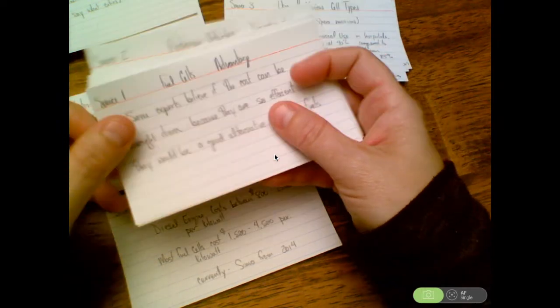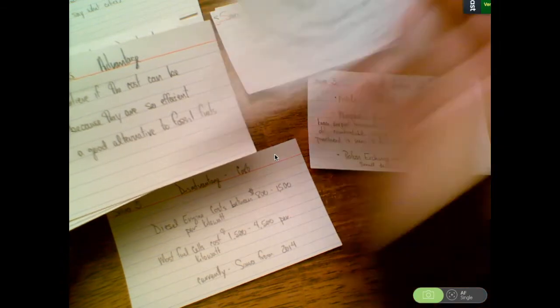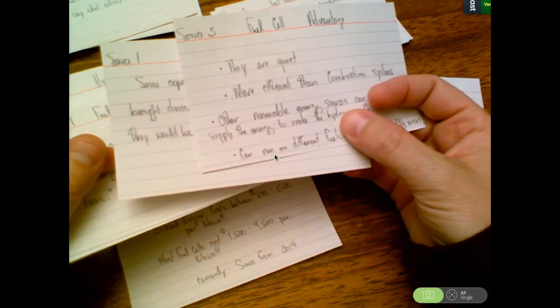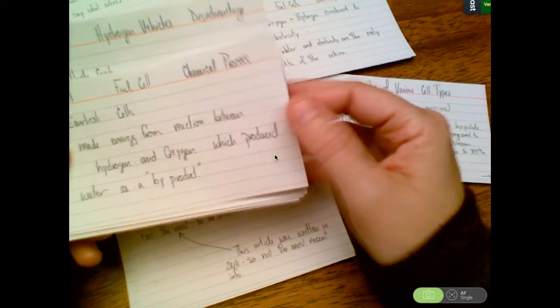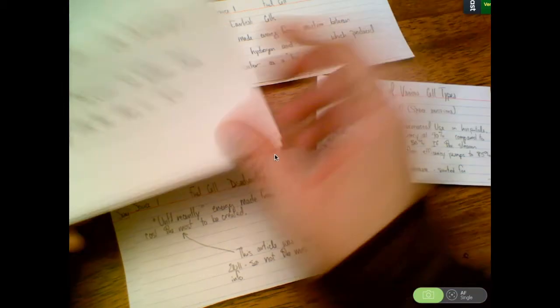Fuel cells advantage. Okay, so I'm going to go back and look at this pile right here. Okay, I've got another fuel cell advantage. This one's from source 3. This is from source 1. Okay, I'm going to start a fuel cell advantage pile, so I'm going to put those right there. Oh, I've got another disadvantage, which is going to go to my pile there. Another disadvantage. Now this one's talking about fuel cell chemical process. I'm going to guess that has to do with how they work, so I'm going to put that in that pile right there.